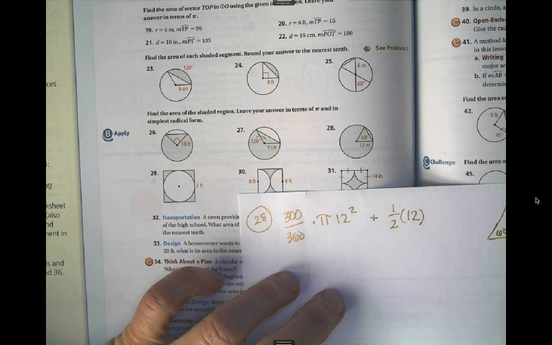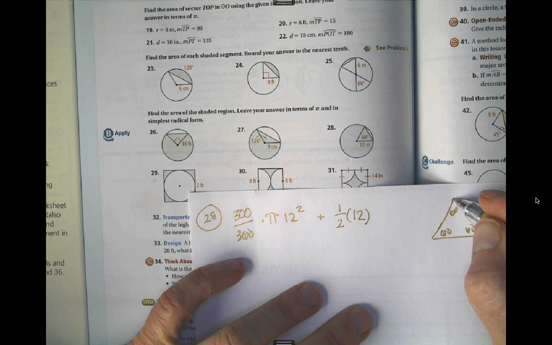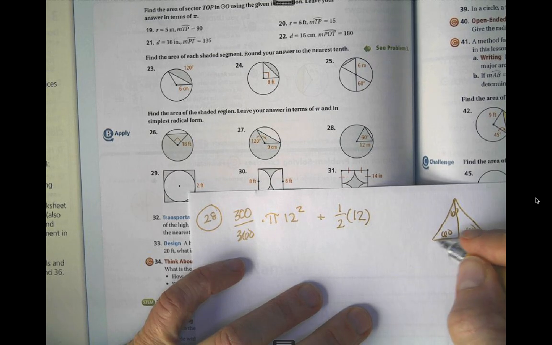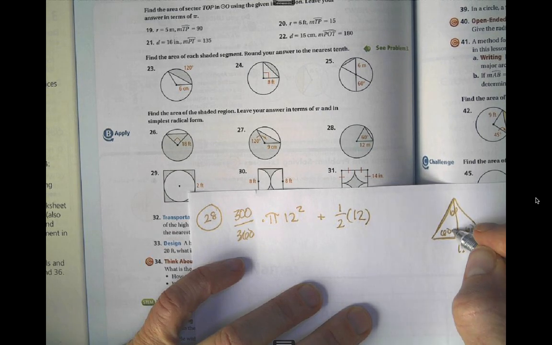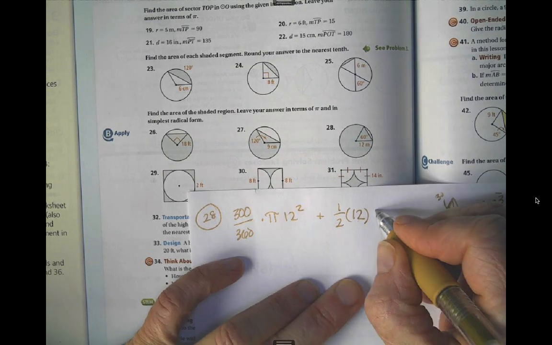So we've got 60, 60, 60. Split that in half. That whole side was 12. All these sides are actually 12. I split it in half. So now this angle up here is 30. The half side is 6. 30 is opposite the short. So then the long leg is 6 square roots of 3. So that's the height of the triangle.